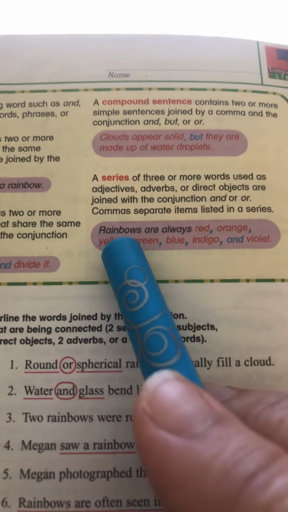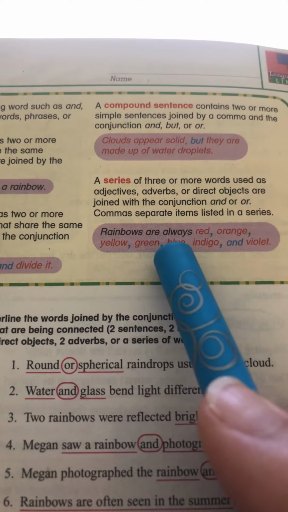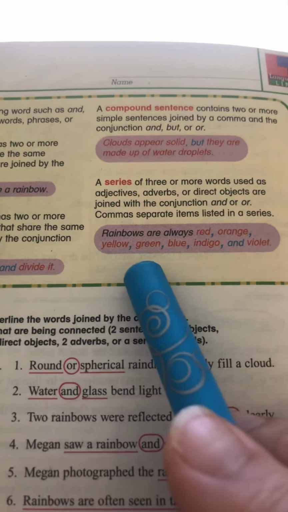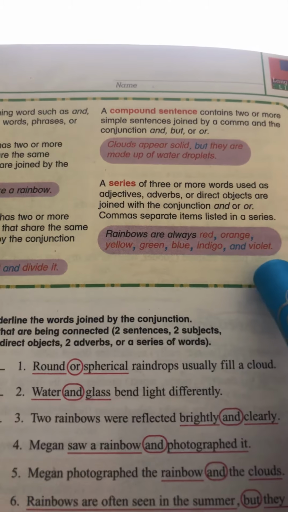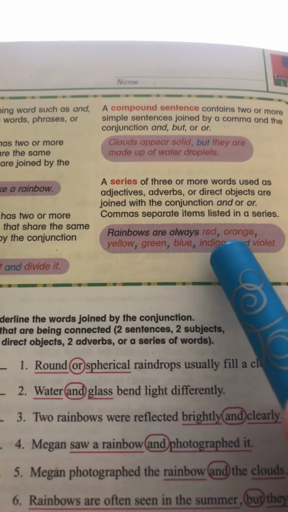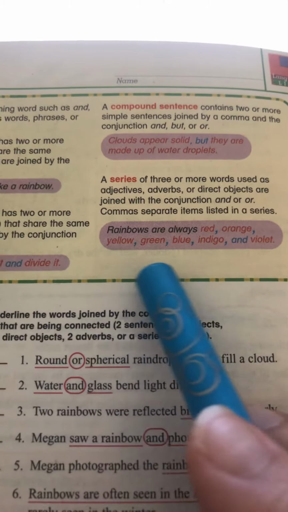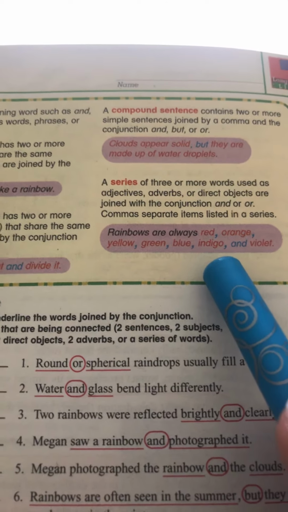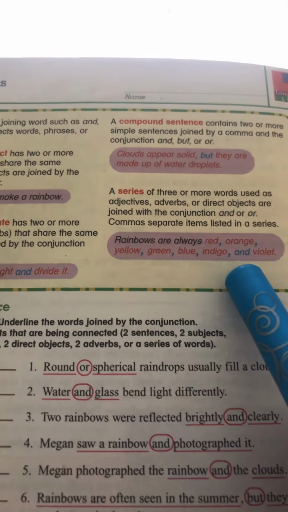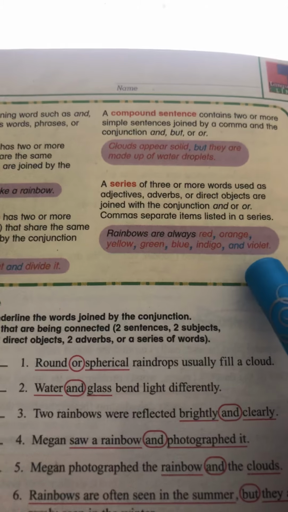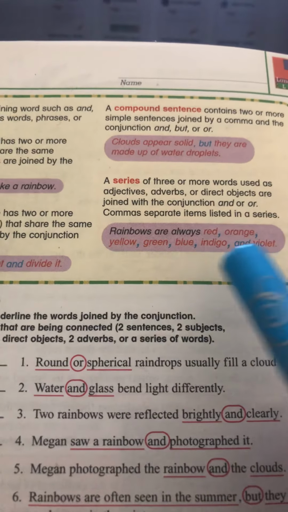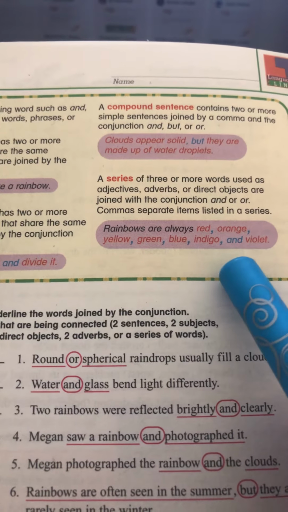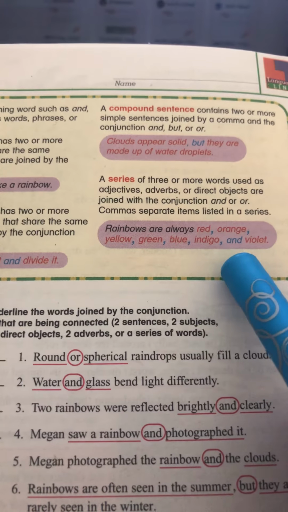So, they've listed the colors red, orange, yellow, green, blue, indigo, and violet. After each of the colors, you see a comma. And then just before the last item in the list, we put the word and. That's a signal to the reader that my list is coming to an end. So a series of words is another place you use a conjunction.